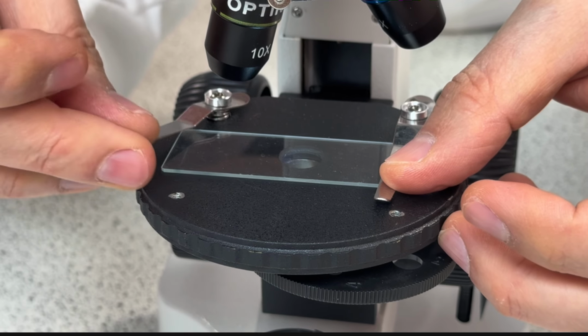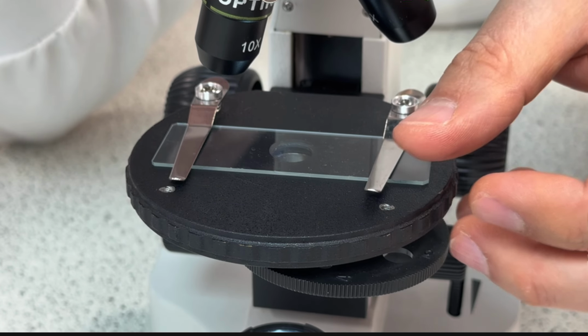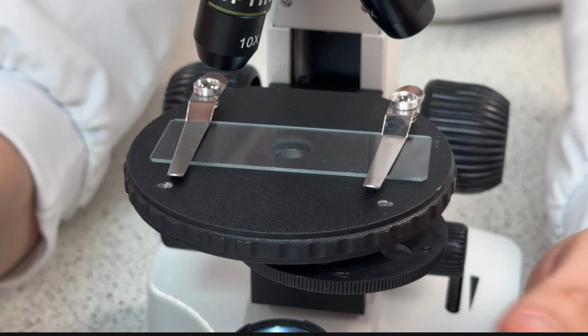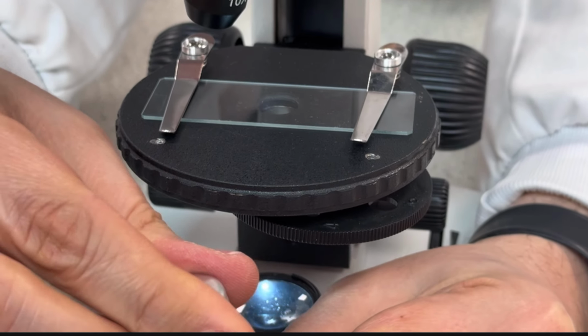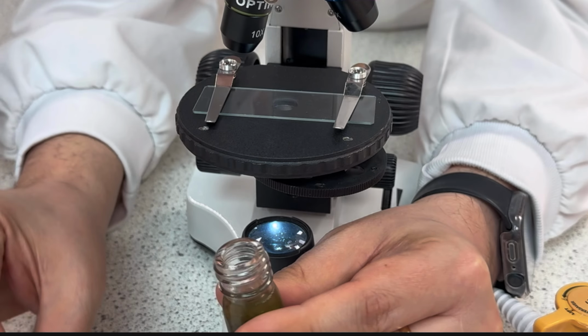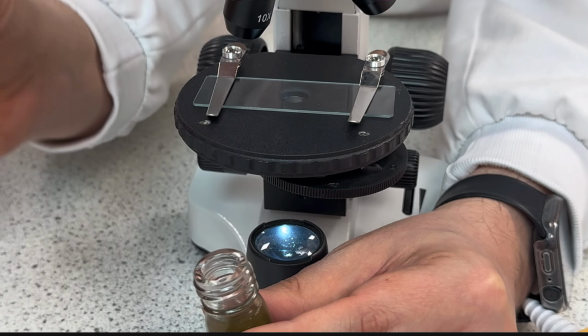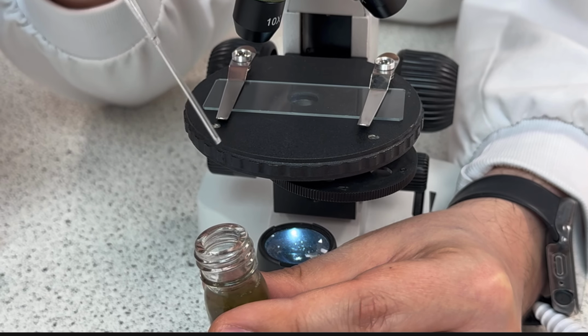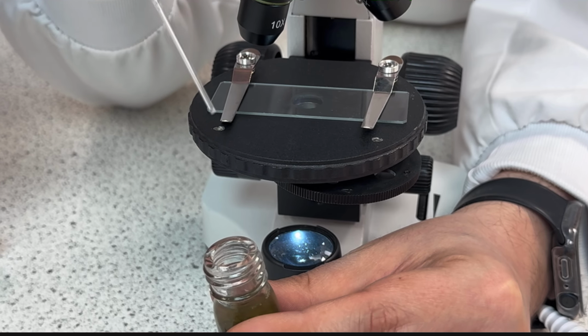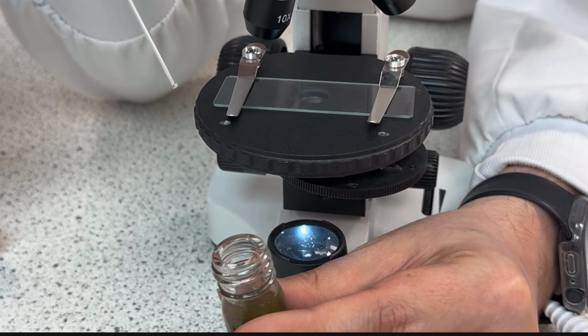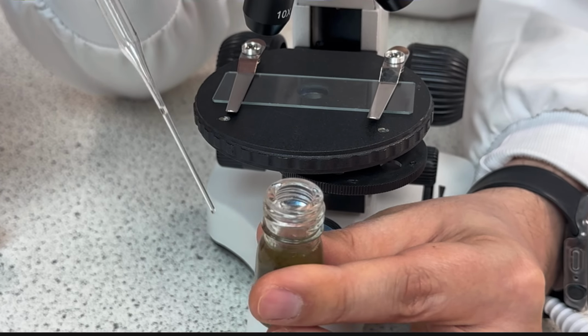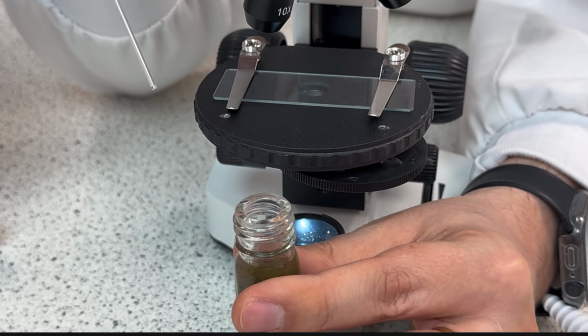I will align the cavity center with my diaphragm clip, and then I will place my sample of water. The microorganisms tend not to like light, so they tend to go deep in the sample.